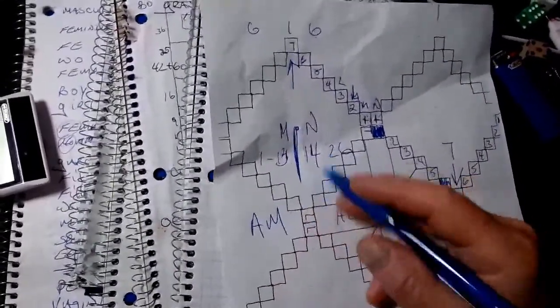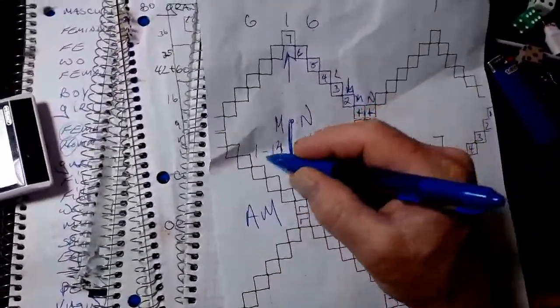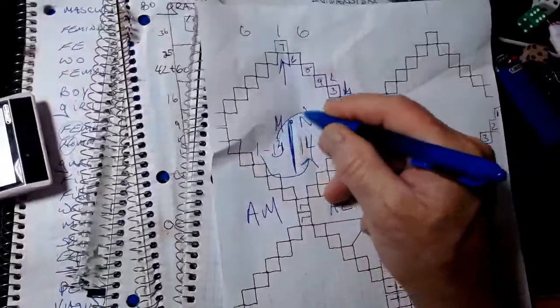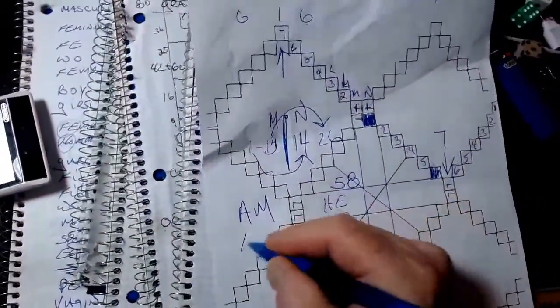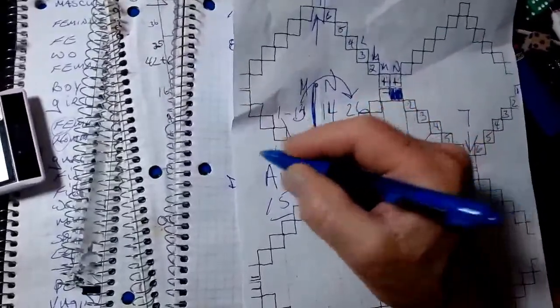The other part about this is if I crisscross, if I go 1 over the 14 and then 13 over to 26, then I would end up with 48 and 15. Each one of these is going to tell a story. This one over here is going to show me 1 and 4, AD.